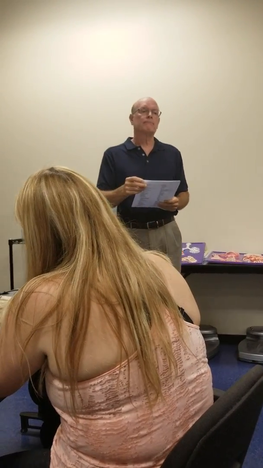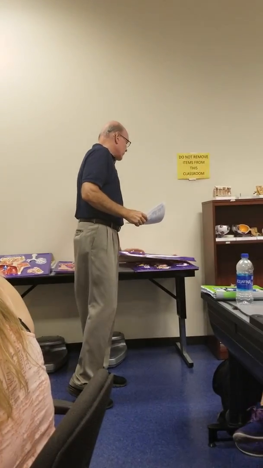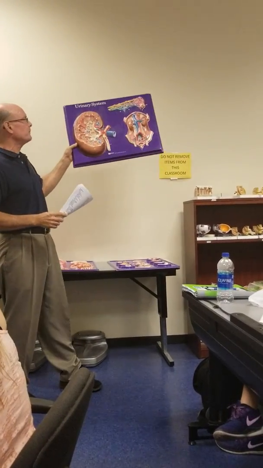Urinary system, kidneys. There are two major sources there. This is one. It's a good model, fairly good. And this is what it shows you, the gross anatomy of a kidney.